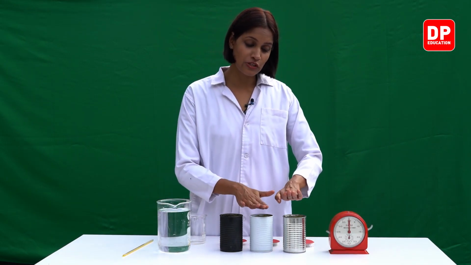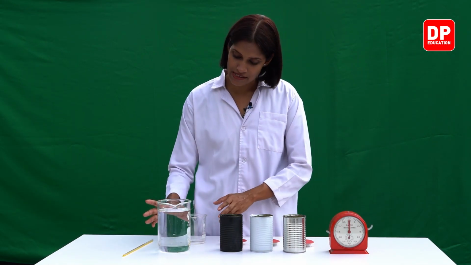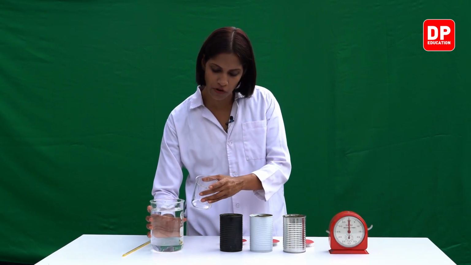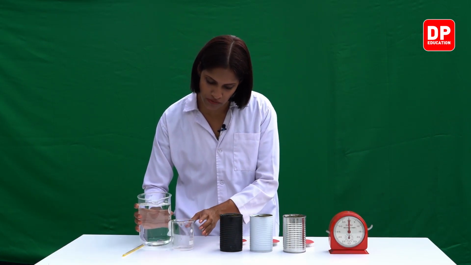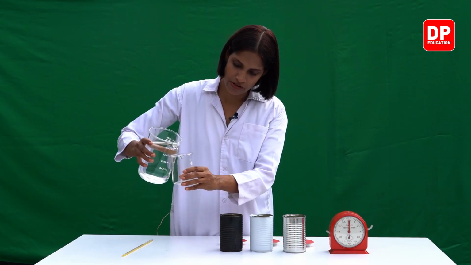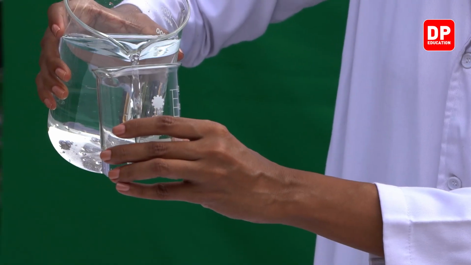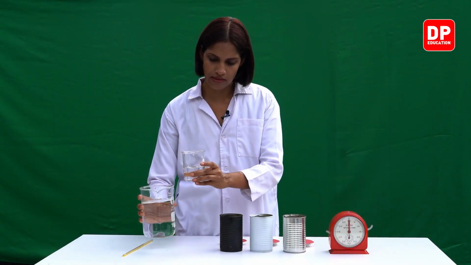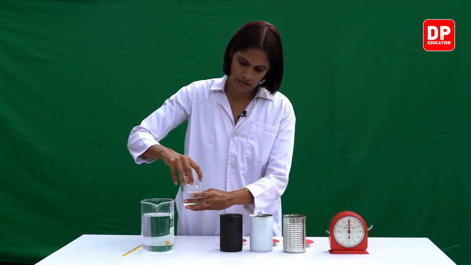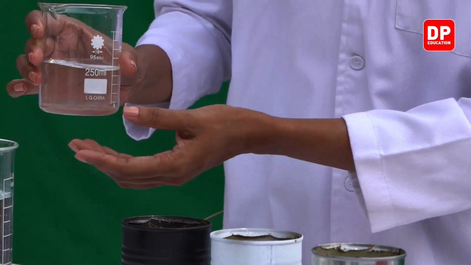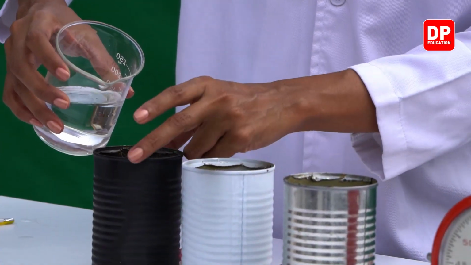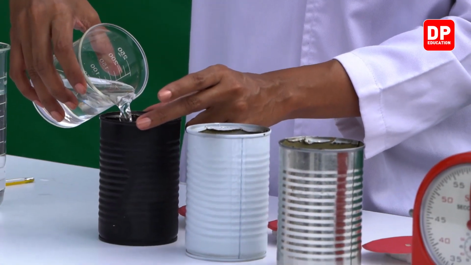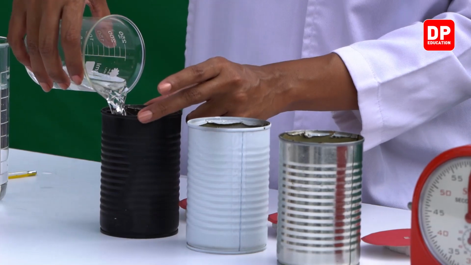Now I am going to pour similar amounts of this water into these 3 tin cans. So using this small beaker, I am going to measure the water. We will take similar amounts. I am going to take about 150 milliliters each. Right. 150 milliliters of water. First I am going to pour it into this black color tin can.